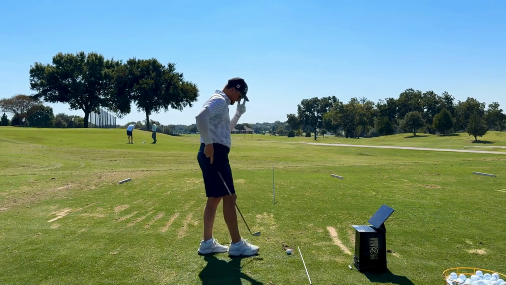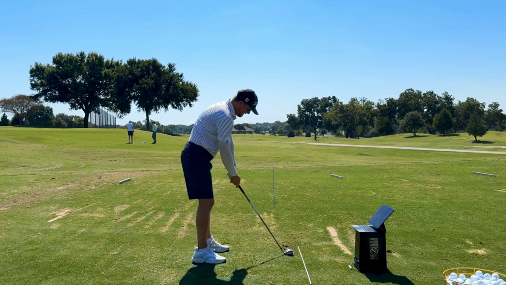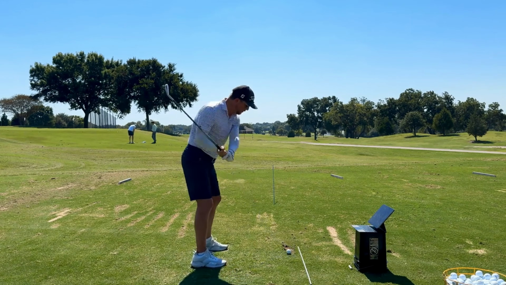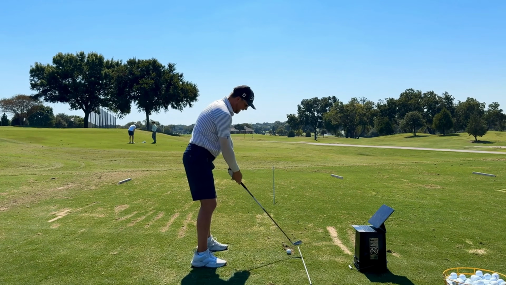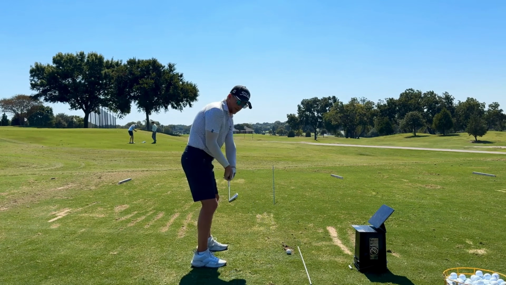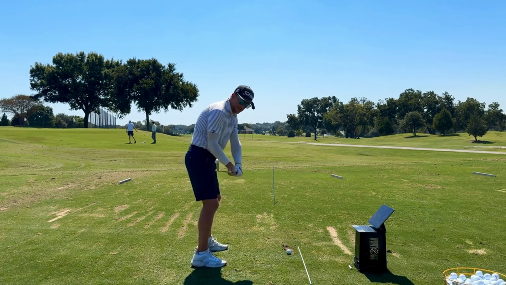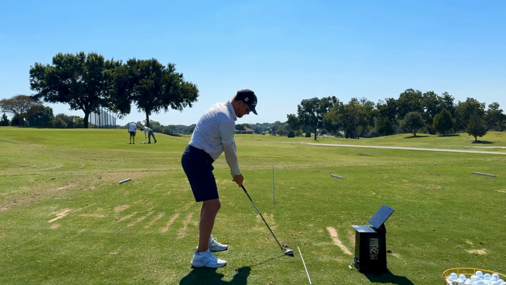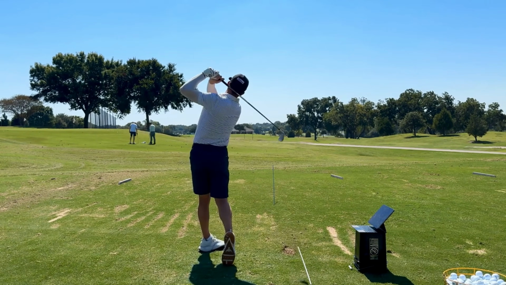Okay, so going fade again. Face is at the target, feet are left, ball is forward. I've got to remember to hold the face a little bit on the downswing. Again, my face tends to get a little bit shut on the downswing. I have to really feel like it's staying open, more toe up for me. Yeah, that was a really good one.